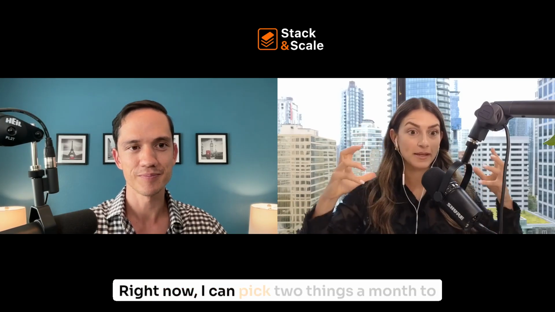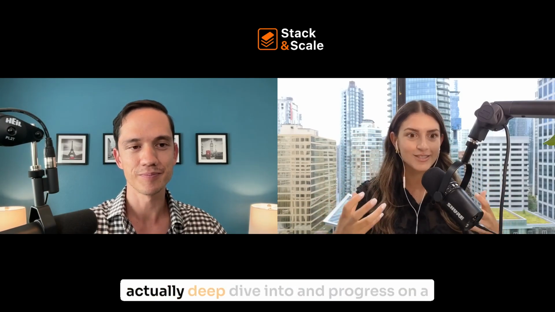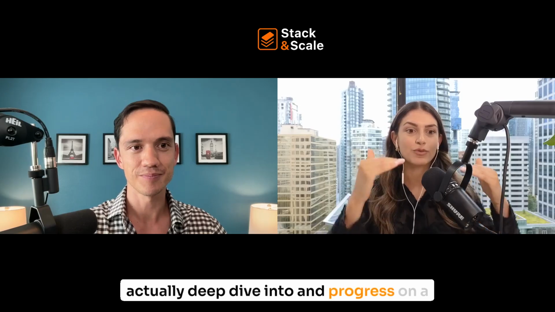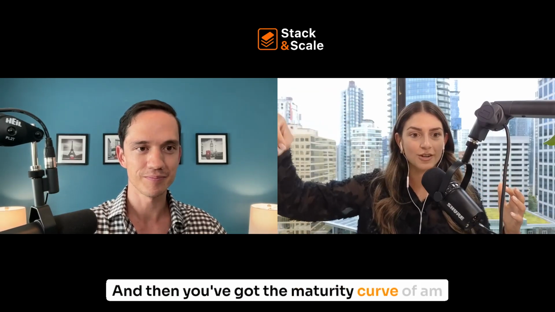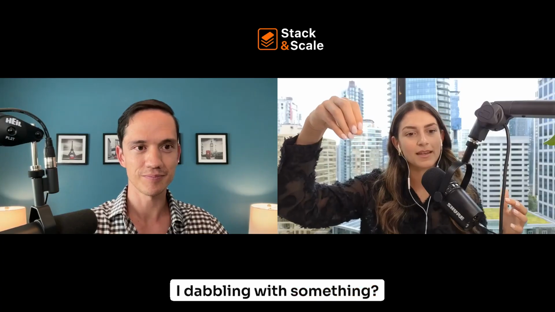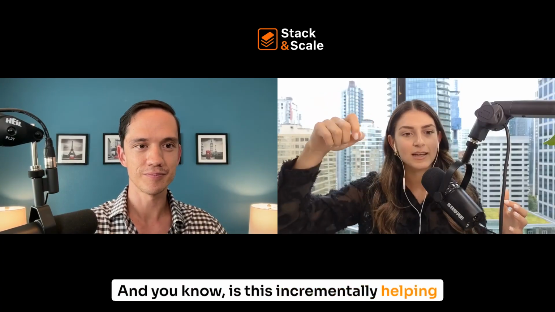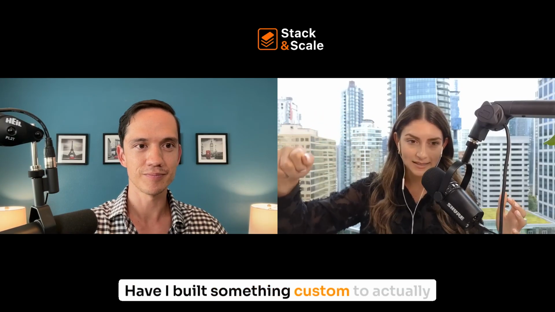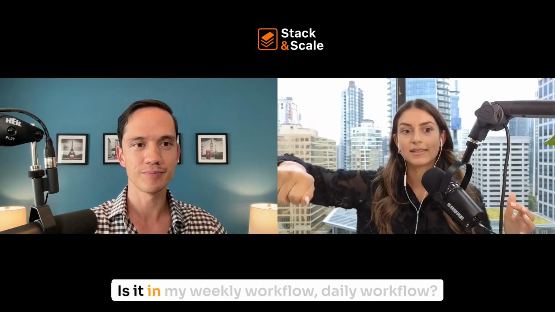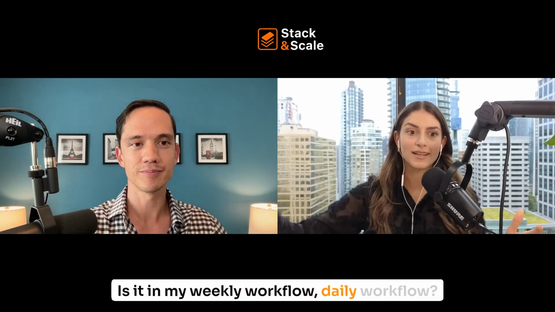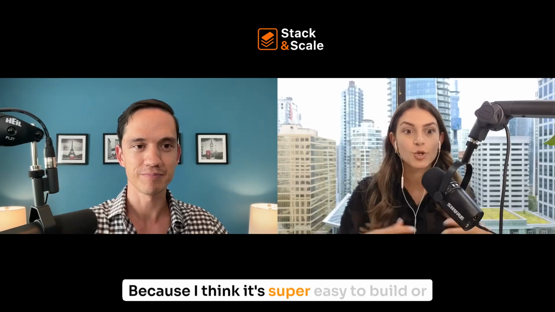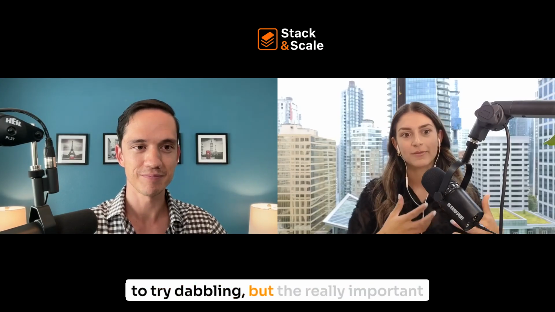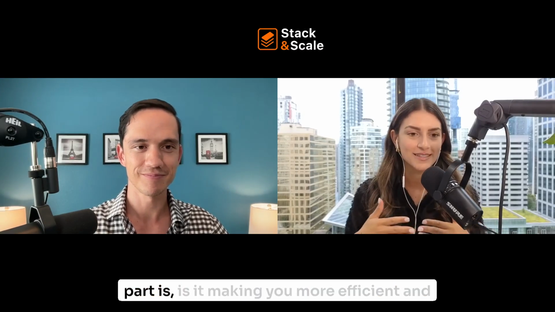Right now, I can pick 2 things a month to actually deep dive into and progress on a maturity curve. And then you've got the maturity curve of, am I dabbling with something? Is this incrementally helping me? Have I built something custom to actually enable it? Is it in my weekly workflow, daily workflow? How is this actually measuring? Because I think it's super easy to build or to try dabbling, but the really important part is, is it making you more efficient and effective?